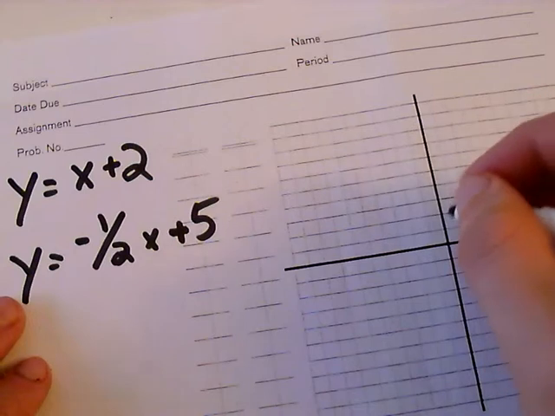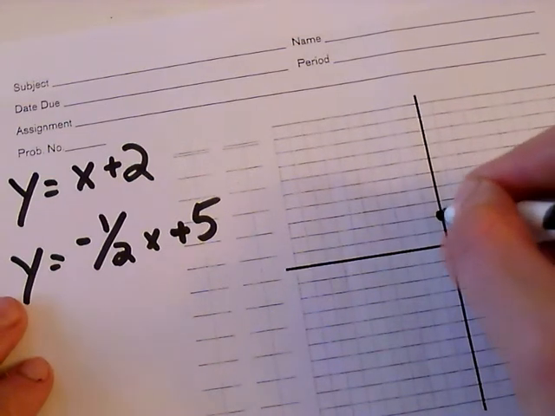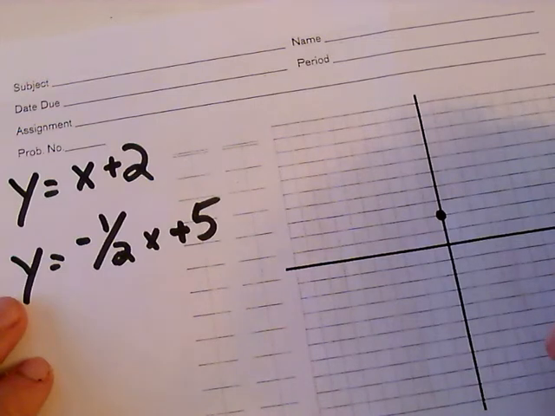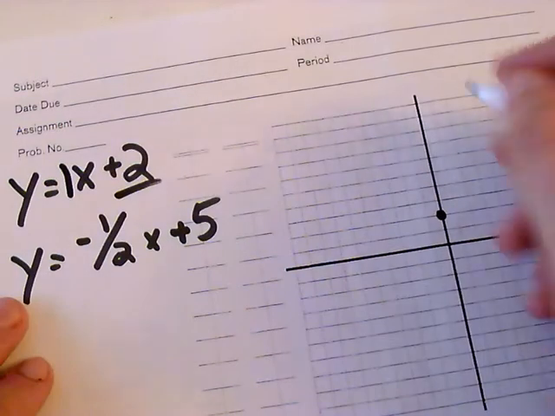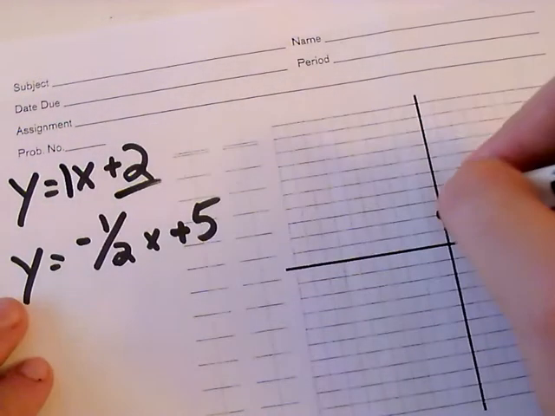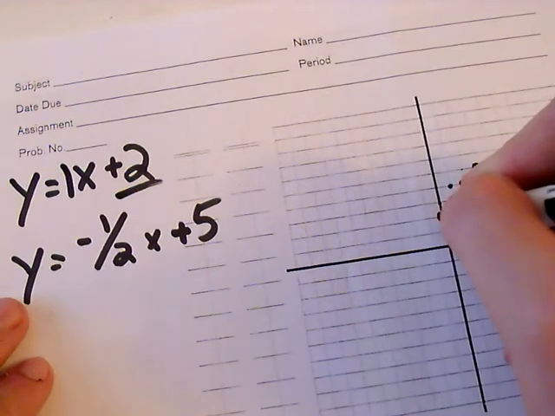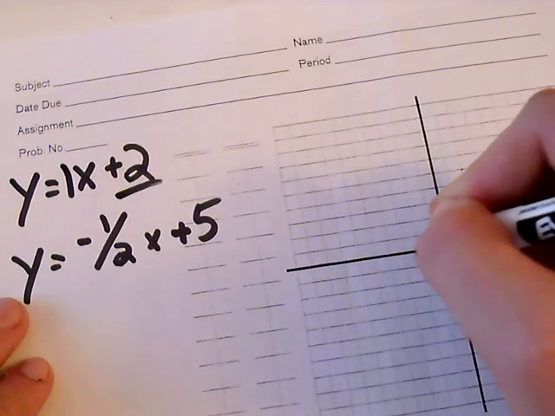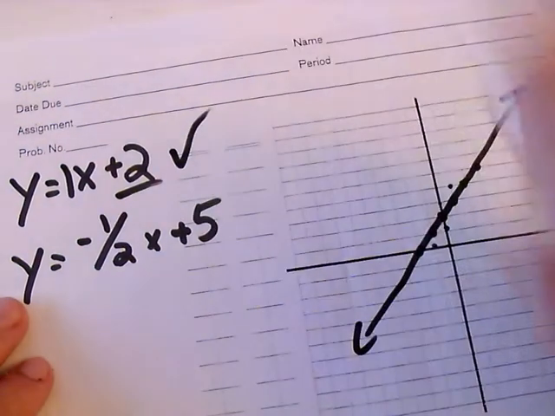Alright, so we see here y equals x plus 2, so we're going to start with graphing that one. 1, 2, that's my first point. Remember, we always start at the y-intercept, which is here. Since there's no number in front of the x, always assume that's 1, so that means it's positive, so it's up 1, right 1, up 1, right 1, up 1, right 1, and then I'm going to go down 1, left 1, down 1, and you can see the line starting to form. So that's that one. We're good there.